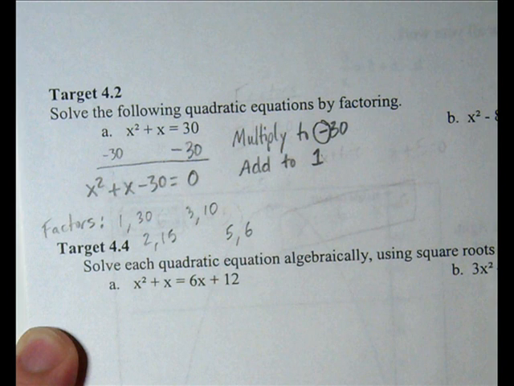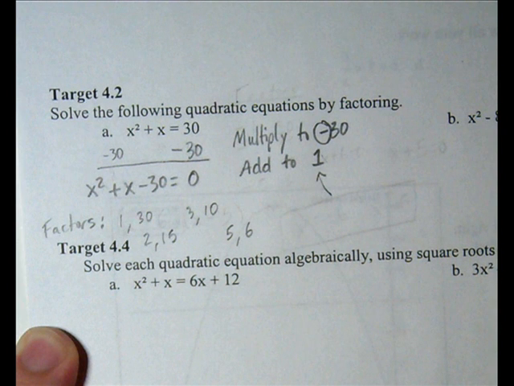Now, it's important that we look at the negative symbol in front of the 30, because that means that one of the two terms has to be positive and one has to be negative. That's the only way you can multiply two numbers and get a negative. So I know that one has to be positive and one is negative, but I'm not sure which just yet. To understand which one has to be positive and which negative, we look to the second part, where we see that we have to add to 1. The two numbers have to add to 1.